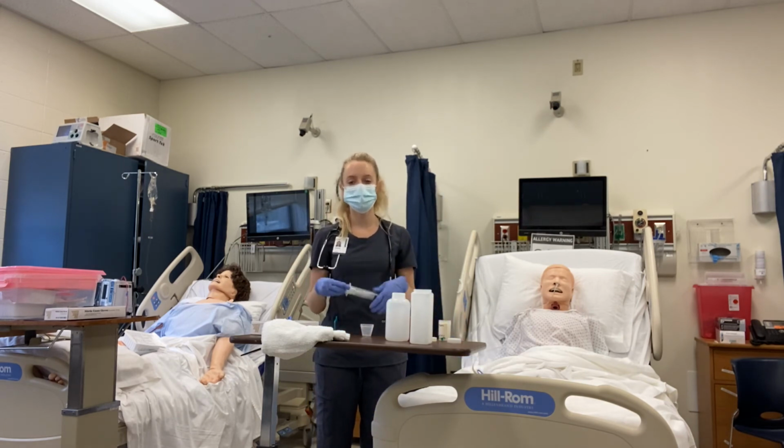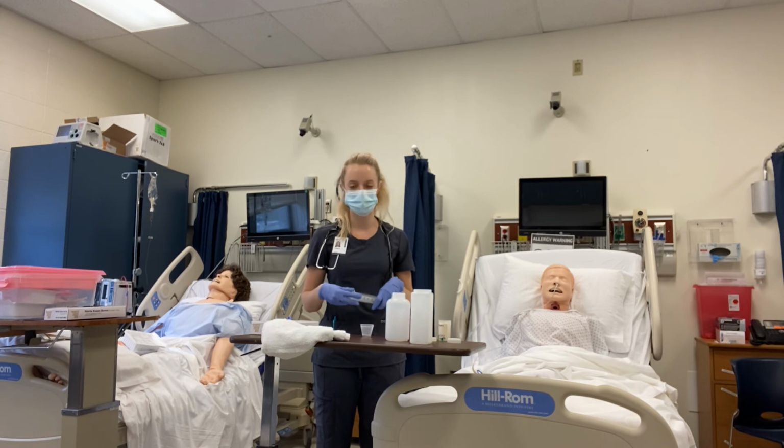You do not want to mix multiple meds and pass them through an NG tube at the same time. You want to do each med individually and make sure you flush in between each med.